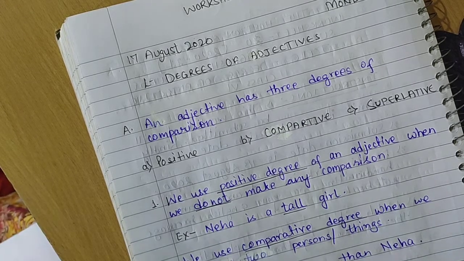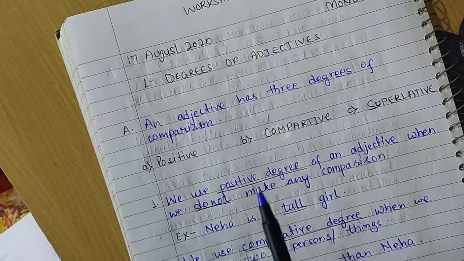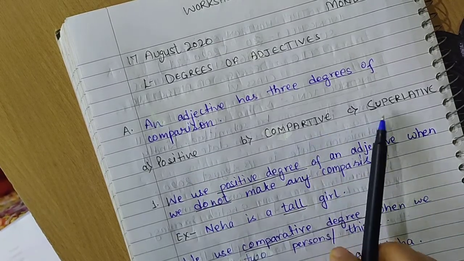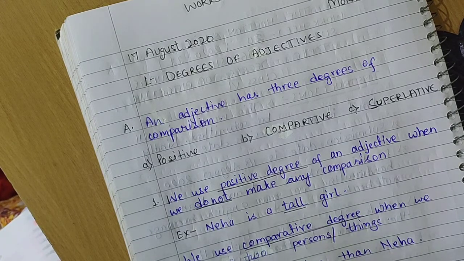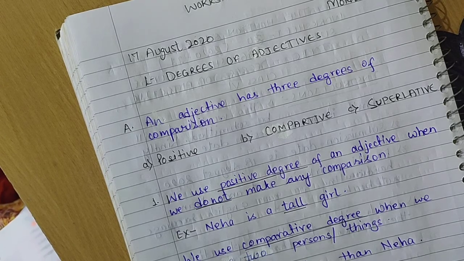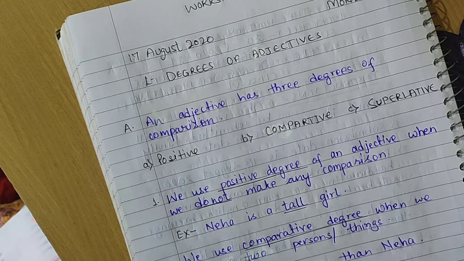Now, there are 3 degrees: positive degree, comparative degree and superlative degree. Now as you all know, in verbs there are 3 forms. Basically there are 3 forms, there are more than that, but basically there are 3: the first form of the verb, second form of the verb and third form of the verb.